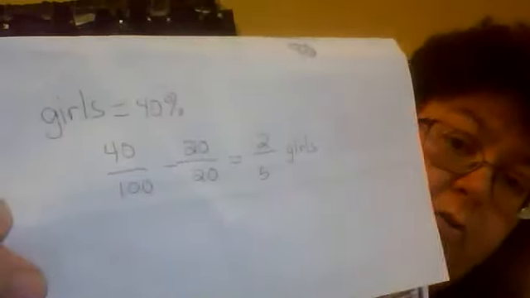So if I want to change that, I'm going to divide by 20 so that I can get it basically kind of to lowest terms. Okay, so 100 divided by 20 is 5. 40 divided by 20 is 2. So 2/5 of the class are girls. So that's what that's going to look like.